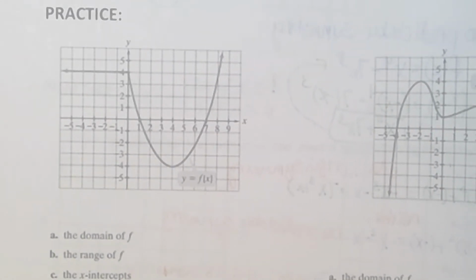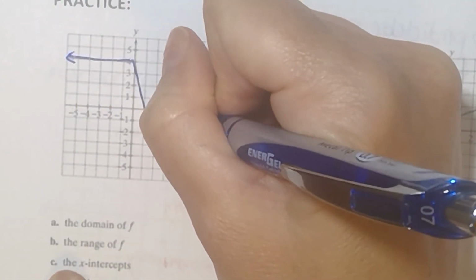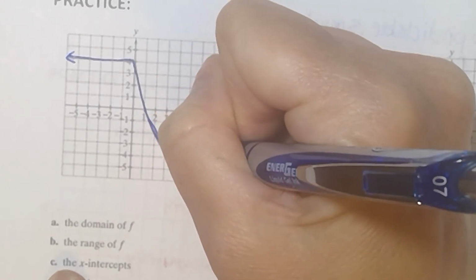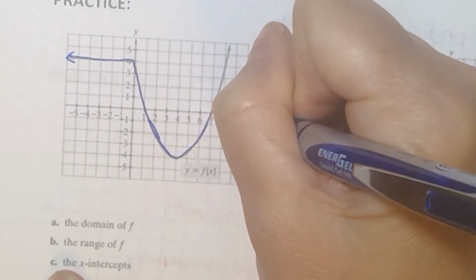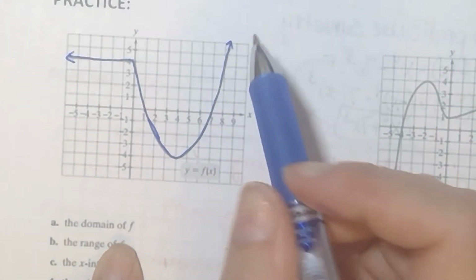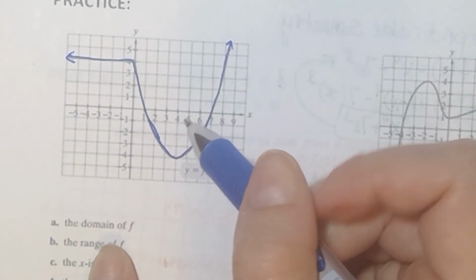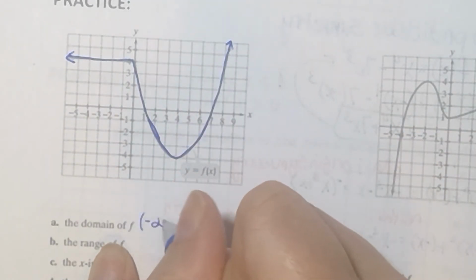Okay, we have several questions about this graph. Hopefully you can see your graph has an arrow here. And we've got a constant function, and then we have this parabolic piece that ends in an arrow there. That's my function f of x. The first question, what is the domain of f? What's the domain of my function? Well, since I have arrows going both directions, my domain is going to be all real numbers.